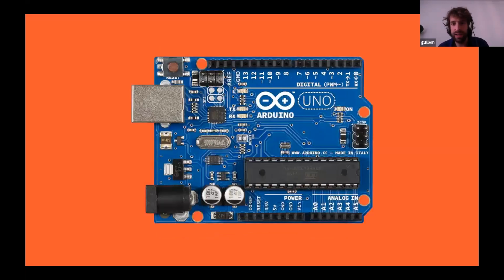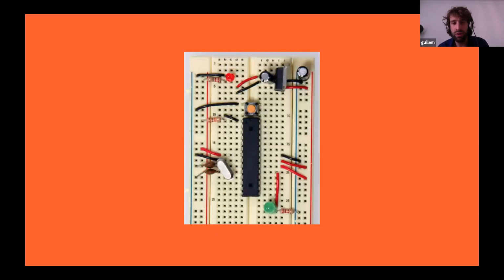You start from, let's say, an application note that defines a way you could set it up. And then you come up with your own definition of what you want it to do, what you need it to do. And then you actually design it and make it on a breadboard, or on a PCB on the milling machine, or in another way.